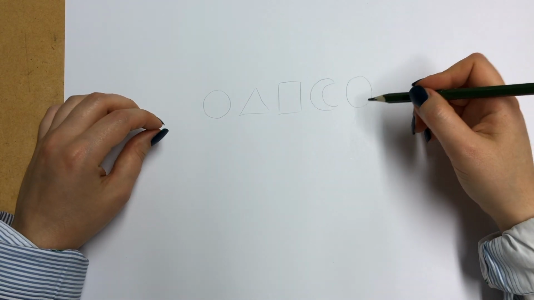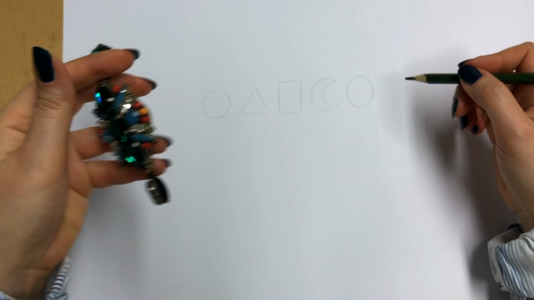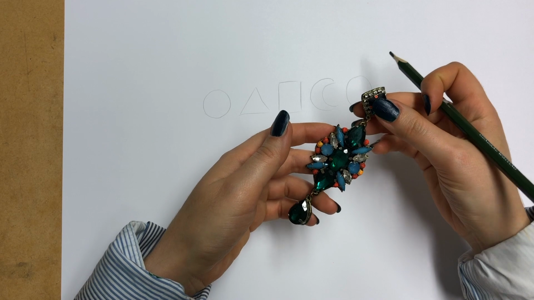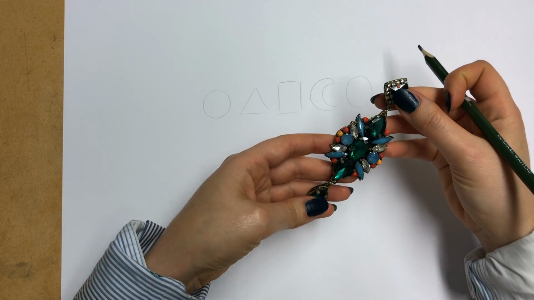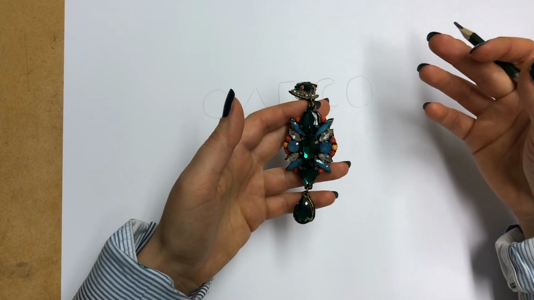Make sure you watch till the end, because at the end I will be showing you how to work on really complicated objects like this, and really easy ways of structuring these and getting over all of these complicated things that might bamboozle you in the beginning.